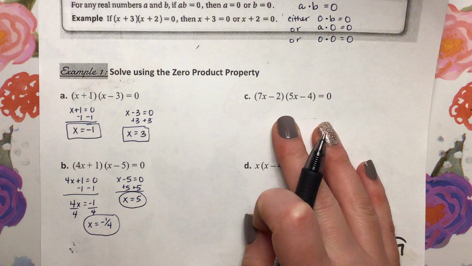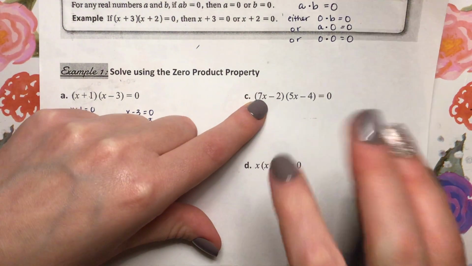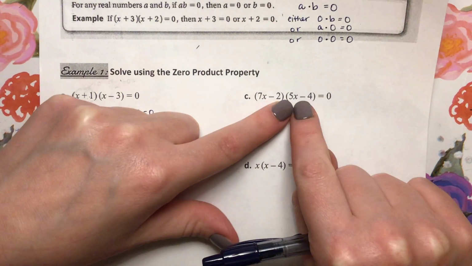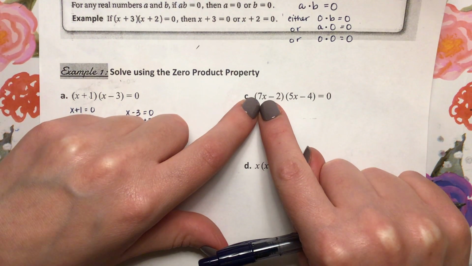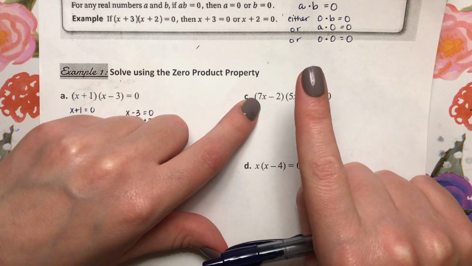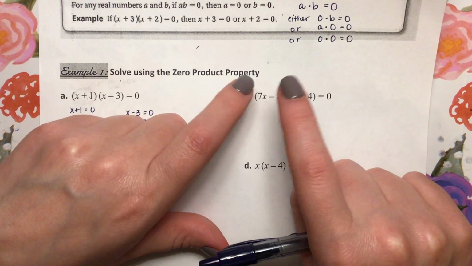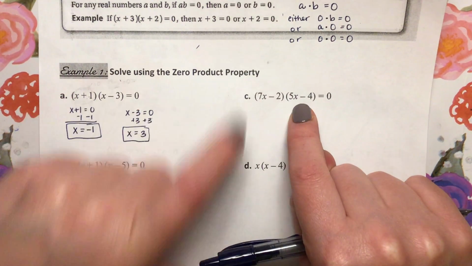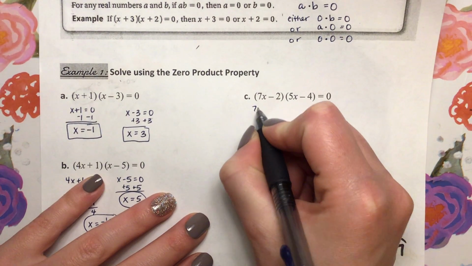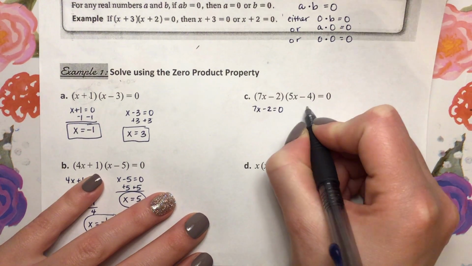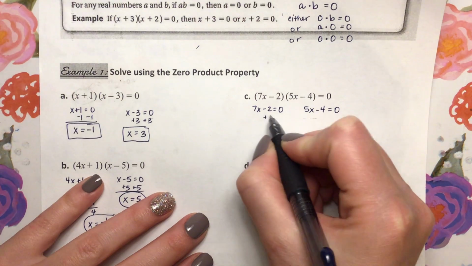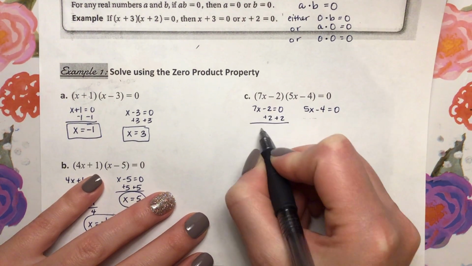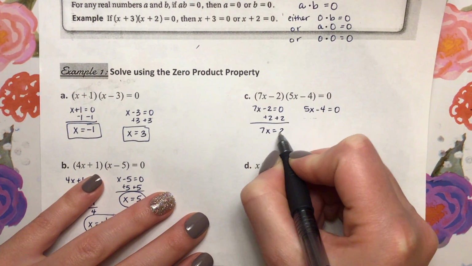Let's do this guy up here. So remember, I have this whole quantity times this whole quantity is equal to 0. To have any two numbers multiply to 0, at least one of them must be 0. So I'm going to set the first value equal to 0, then the second value equal to 0. So this is 7x minus 2 is equal to 0. And this one's 5x minus 4 is equal to 0. I'm going to add 2 to both sides of this one, getting me 7x is equal to 2.